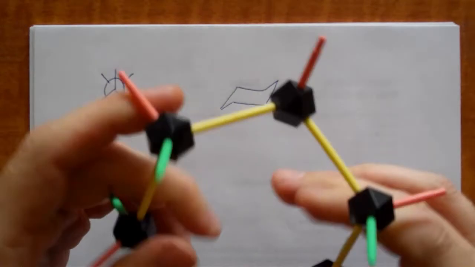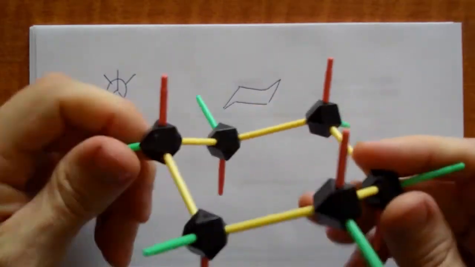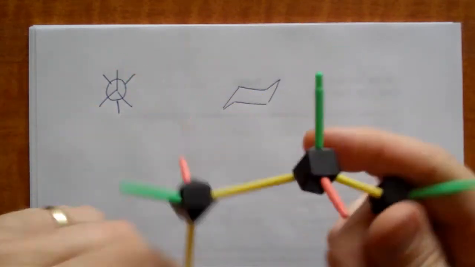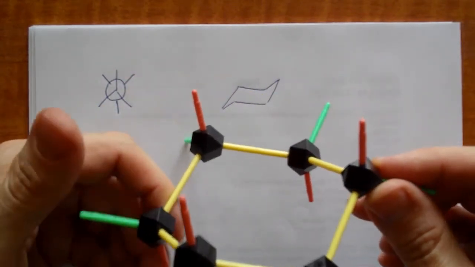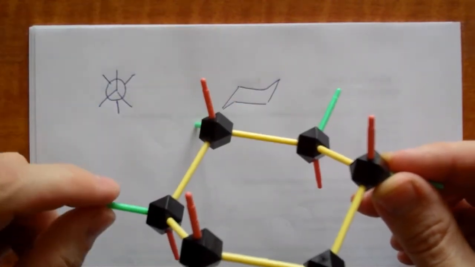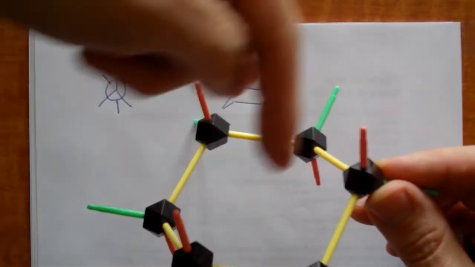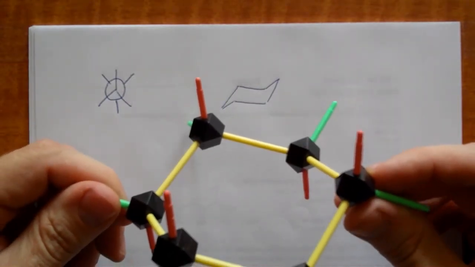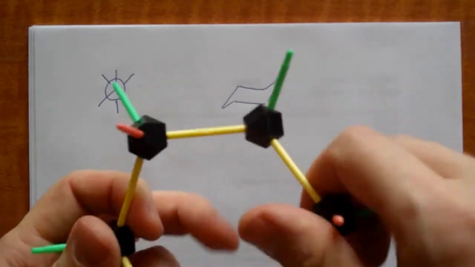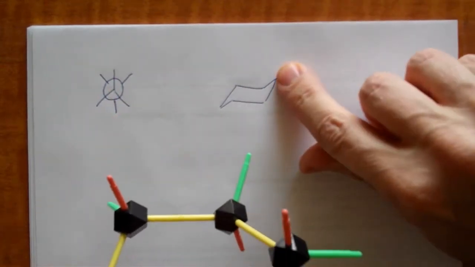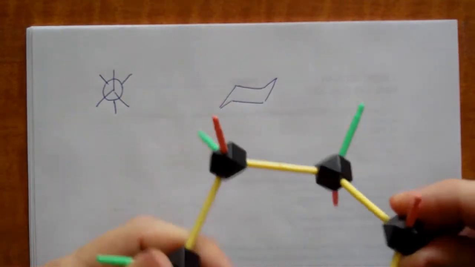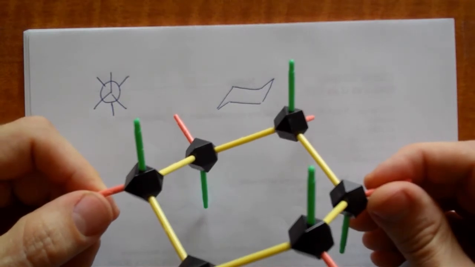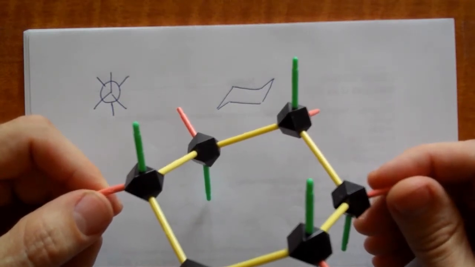The reason I've got 2 different colors of sticks here is to show you this conformation right here. Can you see how all the pink sticks are pointing up or down, perpendicular to the average plane of this ring? And the green ones are sticking sort of out, not exactly straight out, but sort of out. Now watch this. When this goes through a ring flip, if I call that carbon the head and that carbon the tail, and the head goes down and the tail goes up, then all of a sudden the greens are perpendicular to the plane of the ring.